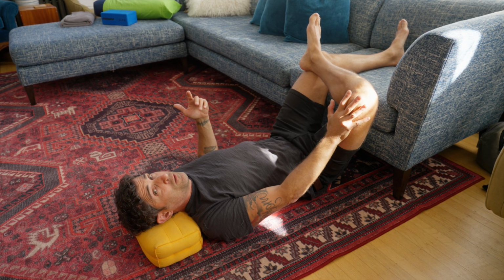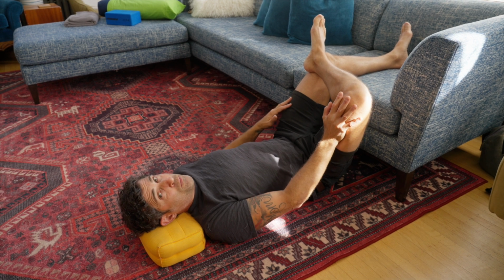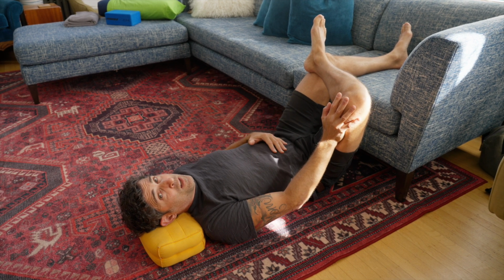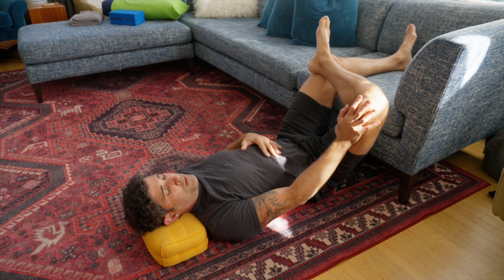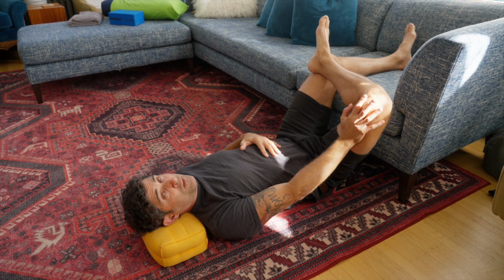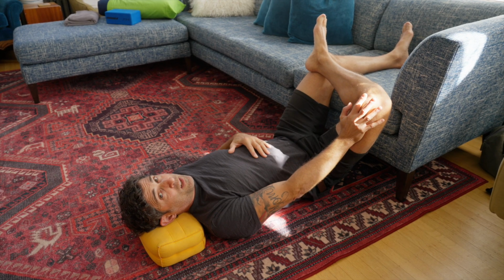So we can do the same thing here we did with the contract relax. You can again push your knee back into your hand, just gently, like maybe 10% of your strength, and then relax and push that hip back out. And again, push back into your hand and then push back out, let it relax.